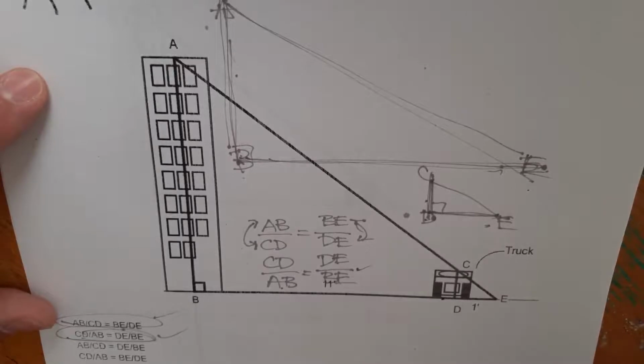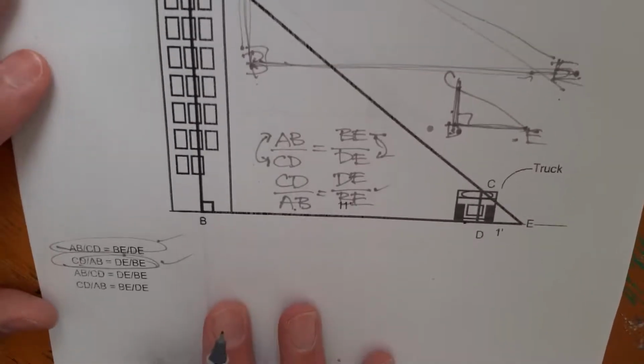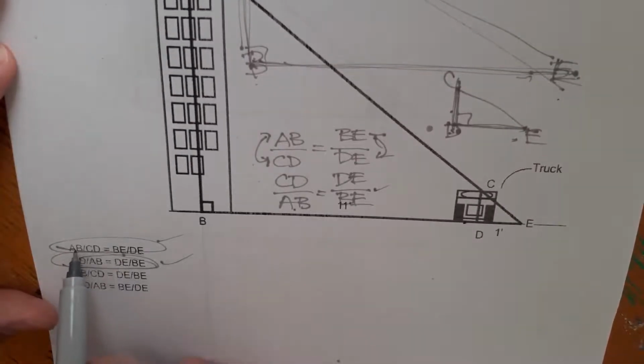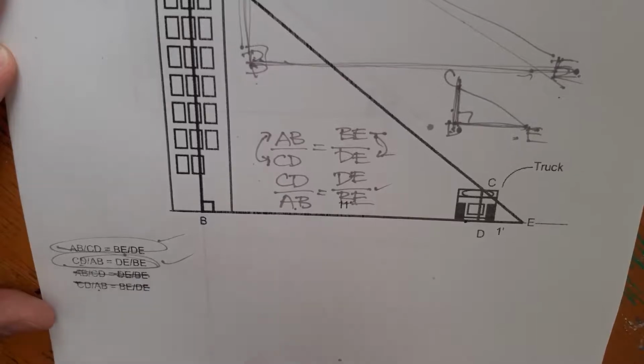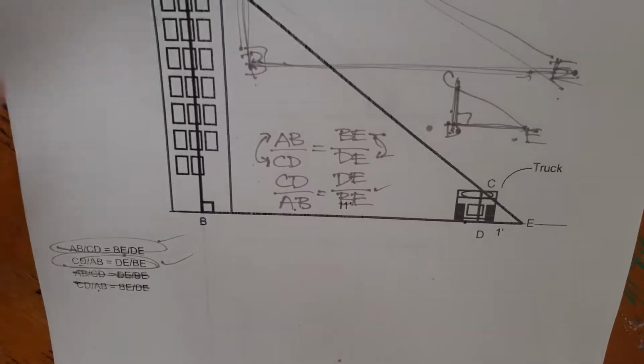All right, so we're now going to look at these down here. We've already figured out that these are accurate. So if you tell me AB over CD again and it's different over here, see how they flipped it? They flipped one side but not the other. Nope, illegal. Same with CD over AB. They flipped one side here but not the other. Illegal, does not work anymore.